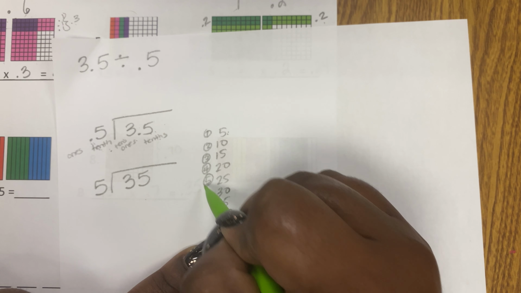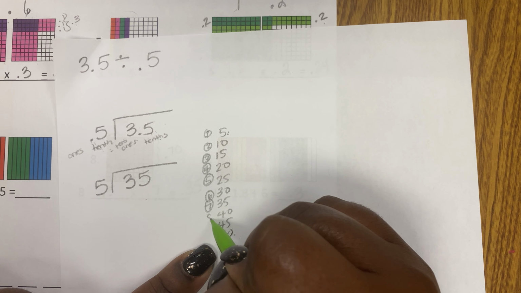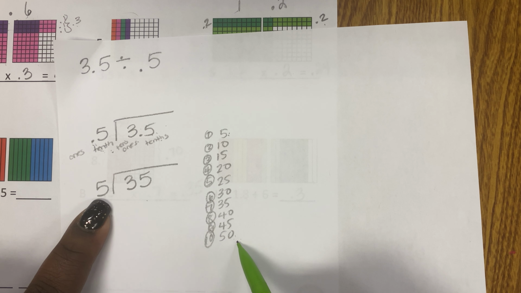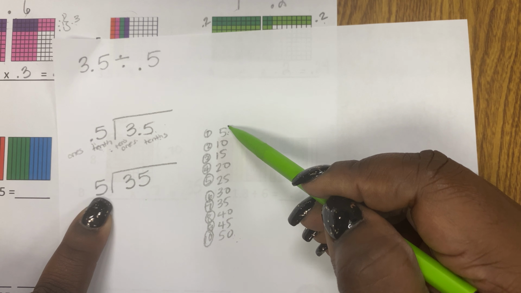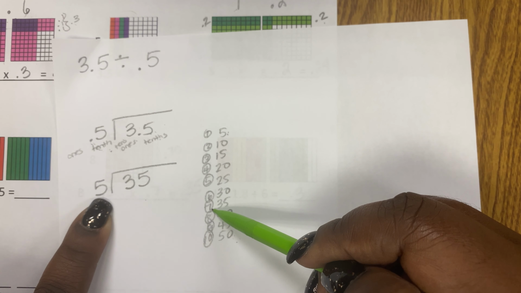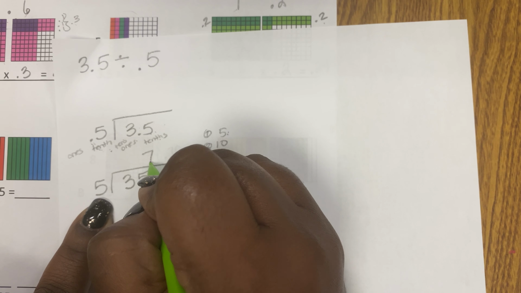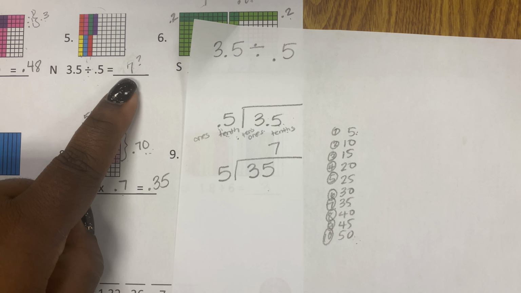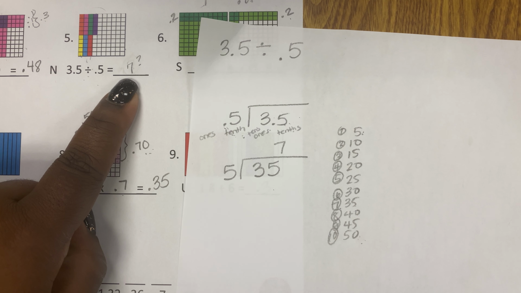And everything multiplied by 10 gets to move up a place value. So looking here, we're going to go to our 5 and go down as far as we can. Oh, 7, because 5 times 7 is 35, which also reinforces that was correct.